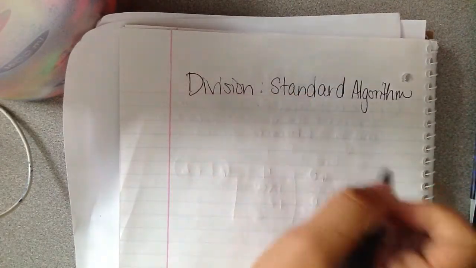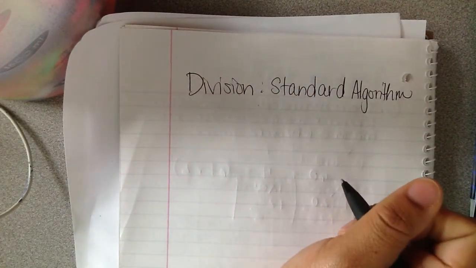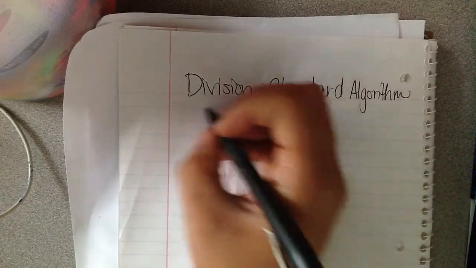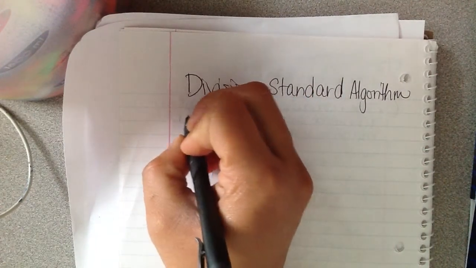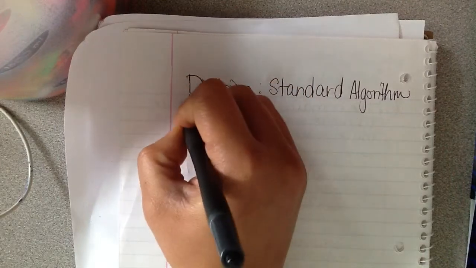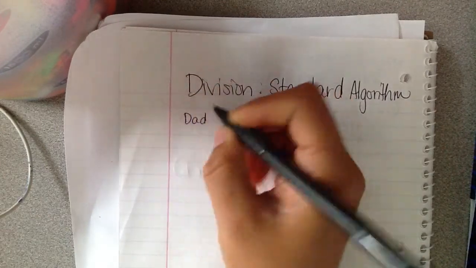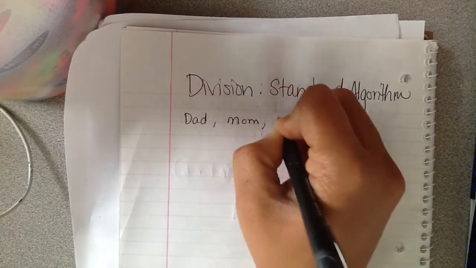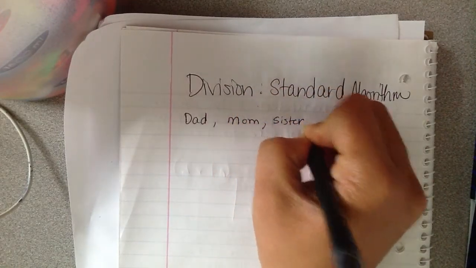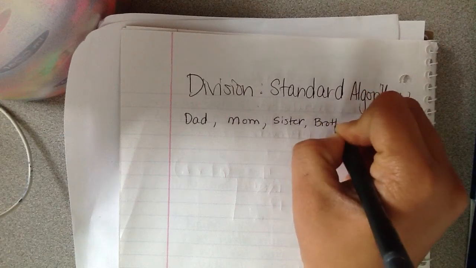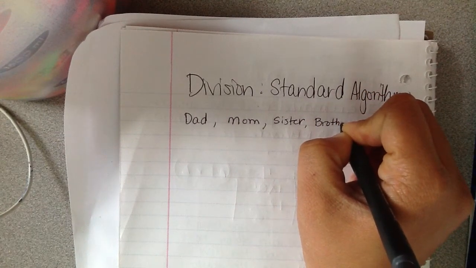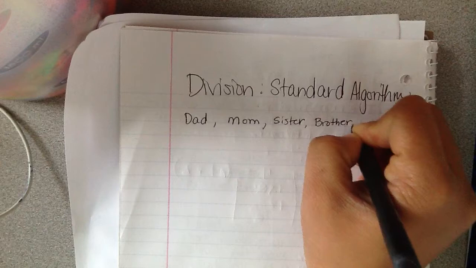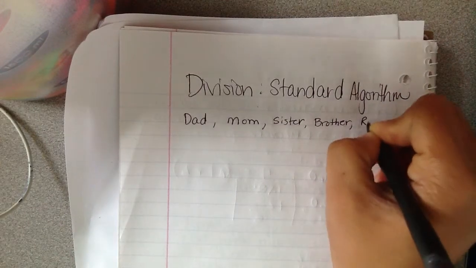So we're going to talk about a family that we need to remember in order to do standard algorithm. And those family members consist of, we're going to think about a dad, a mom, a sister, a brother, and Rover.